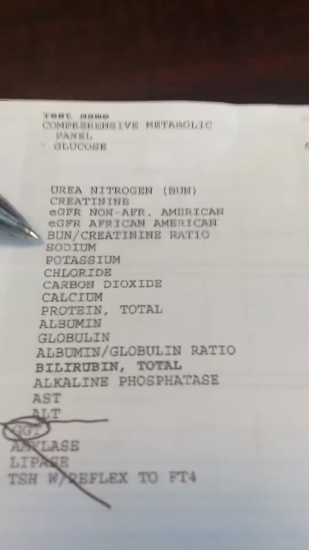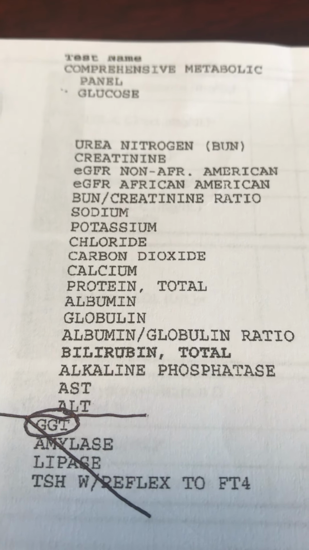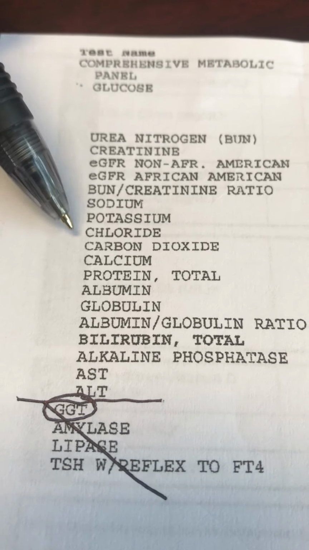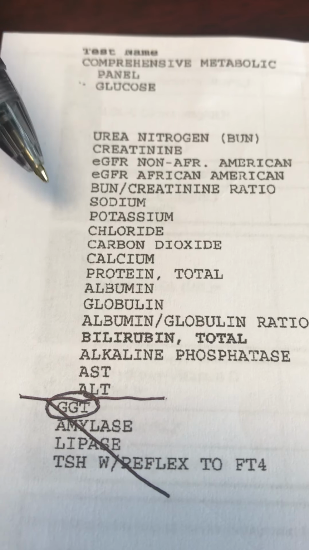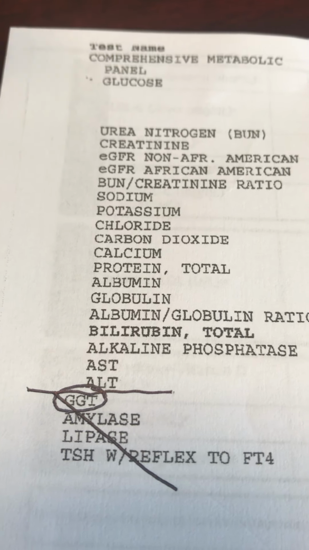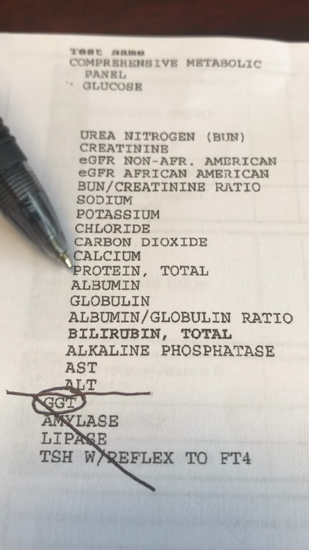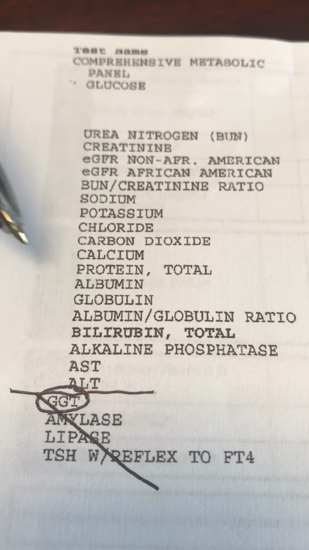Then we look into all of your electrolyte levels, if you will: sodium, potassium, chloride, calcium. Carbon dioxide is another measure in the Comprehensive Metabolic Panel, which I'm not going to go into in great detail. But this gives us an indication of, are your electrolytes in balance?